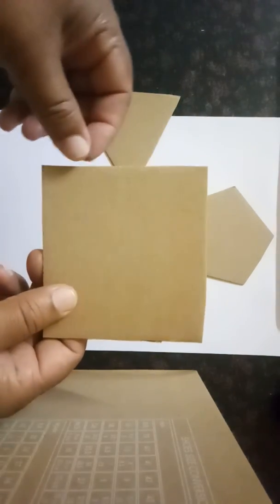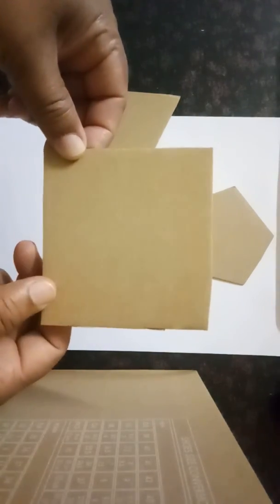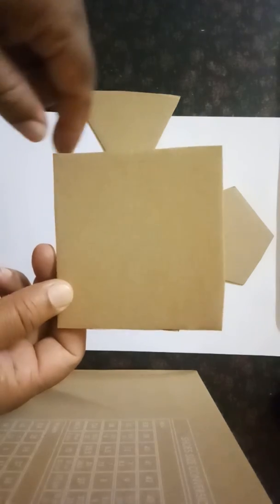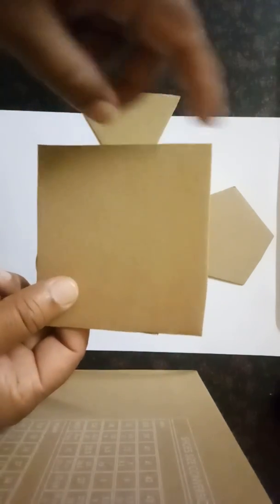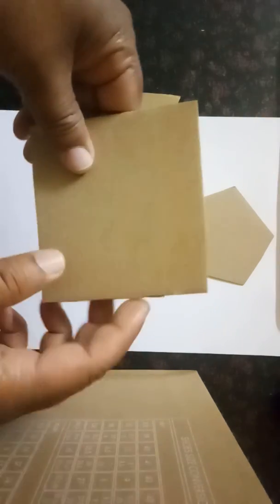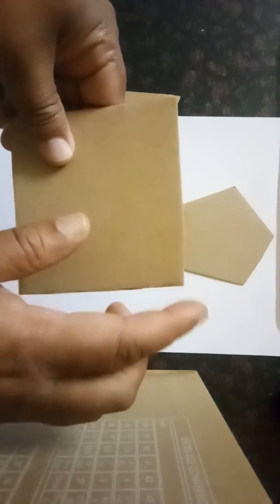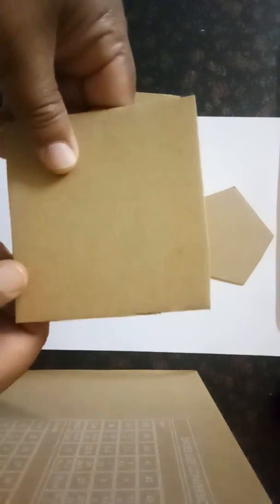Similarly, you have a square lamina here. You can see it has four sides or edges and four corners. These are the corners, the points at which two edges meet.